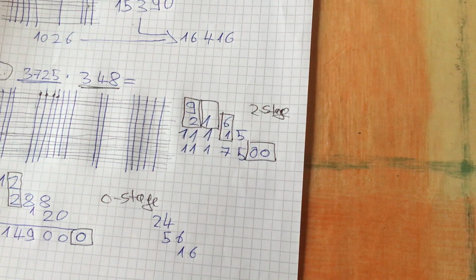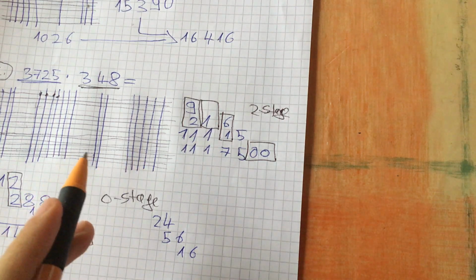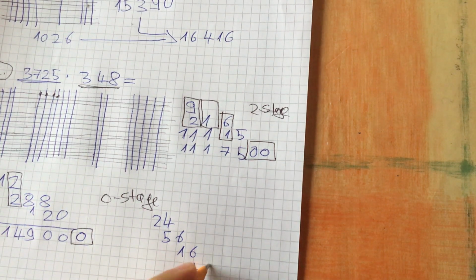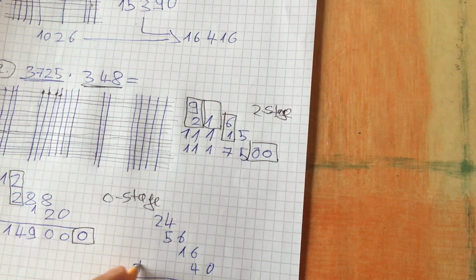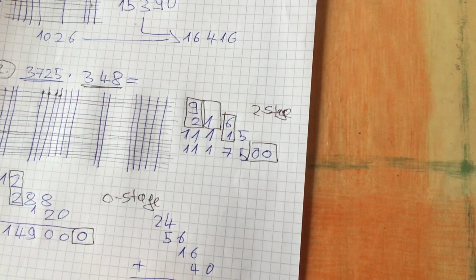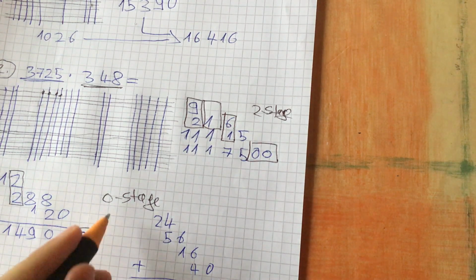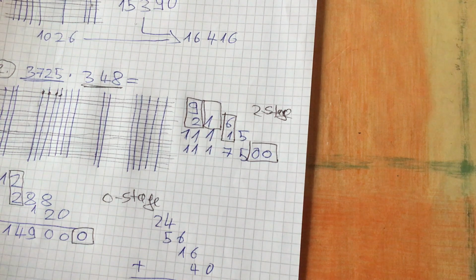You see, with higher numbers, you have to be more sophisticated. 8 times 5 is 40. Okay. Adding that up, 0, 0, 8, 9, 2. And that's it, because in the 0 stage we don't have to add anything.